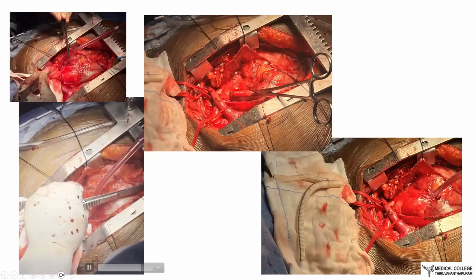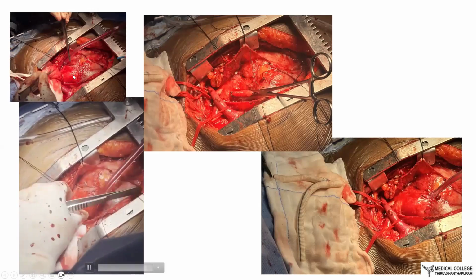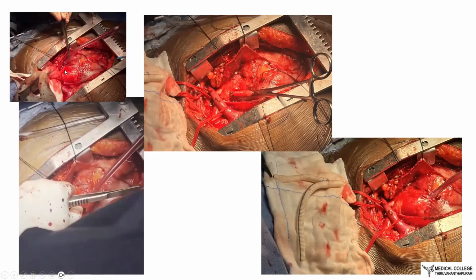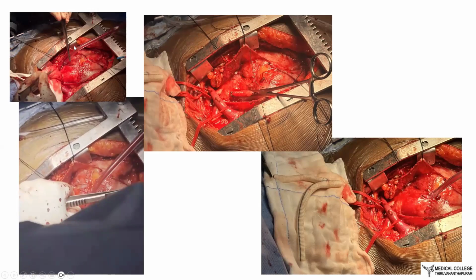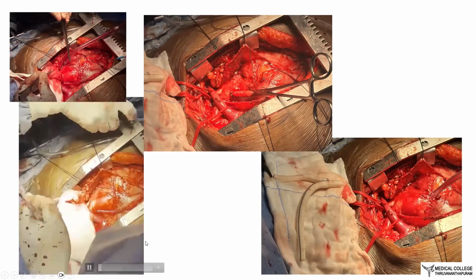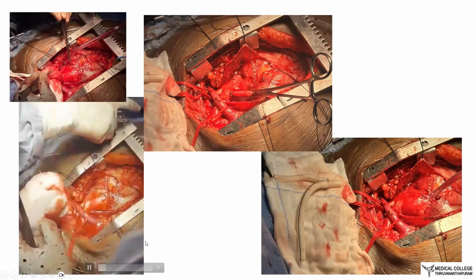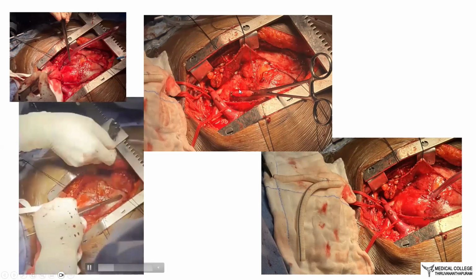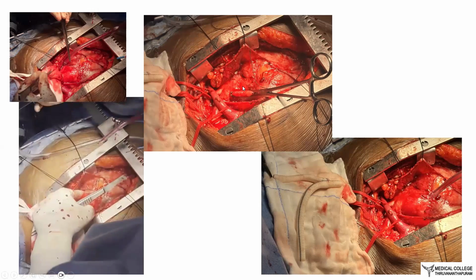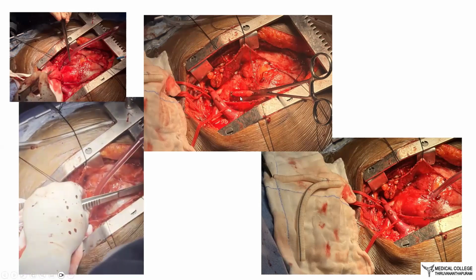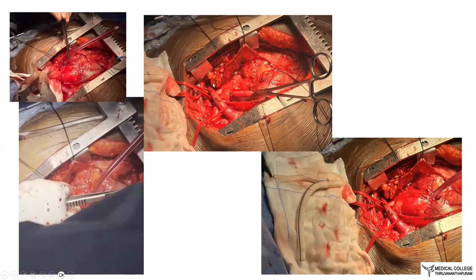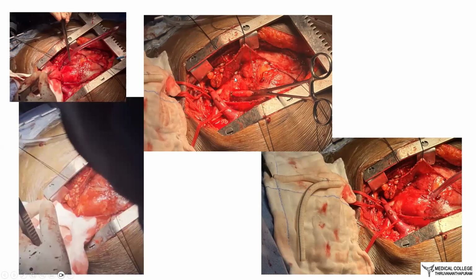aortic wall, everything was very inflamed, very friable. They could not take their sutures very well, and they could not actually dissect posteriorly into the origin of the subclavian. So at the time of surgery itself, they said that they could only put in a bypass from the ascending aorta into the right brachiocephalic as well as the left common carotid.